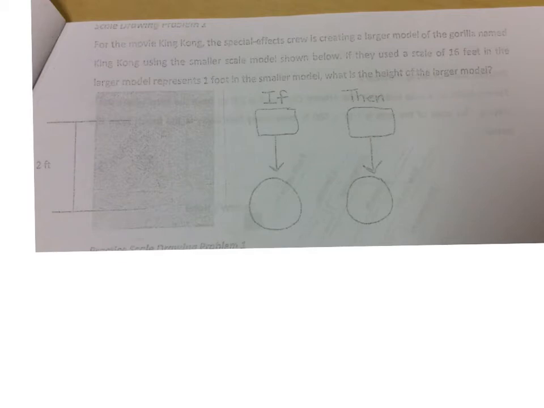We're just going to skip the next question on the back, which says the school gym. So we skip that in class. We're going to go to the question that talks about King Kong. Apologize about your copy. I know it's very dim, but I can write the numbers that you need here. It says for the movie King Kong, the special effects crew is creating a larger model of the gorilla named King Kong using the smaller scale model shown below. If they used a scale of 16 feet in the large model representing 1 foot in the small model, what's the height of the larger model?